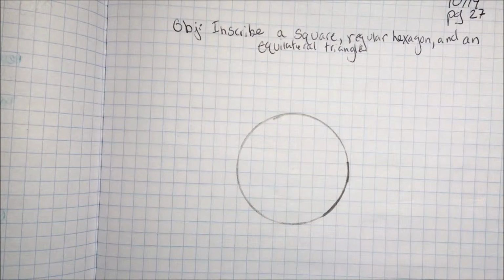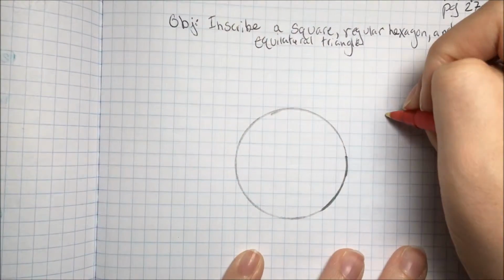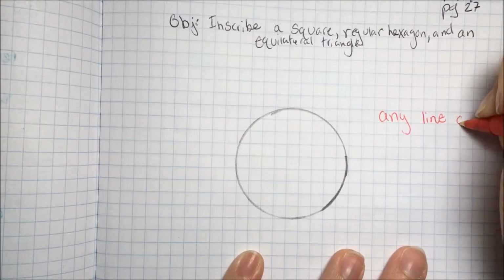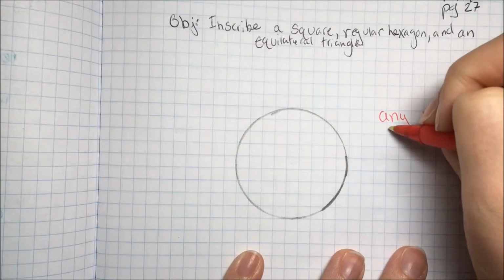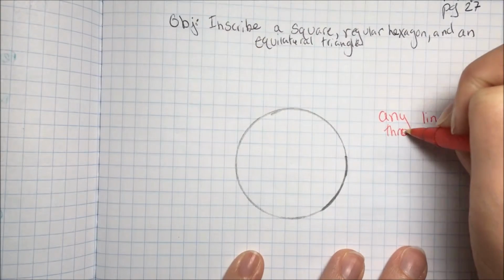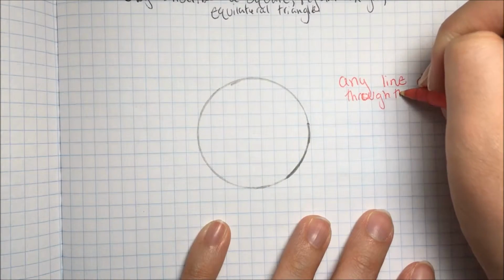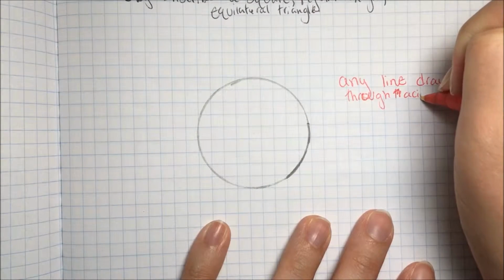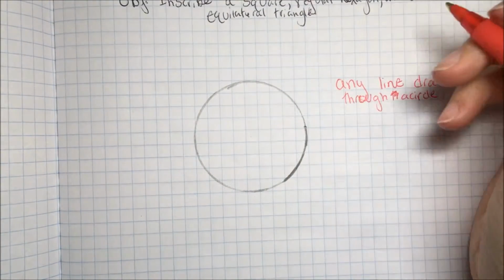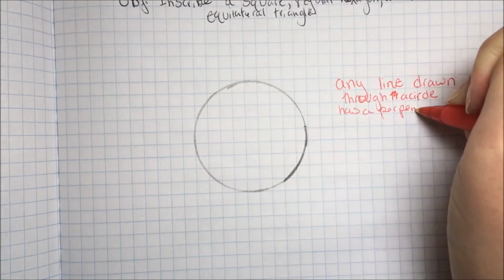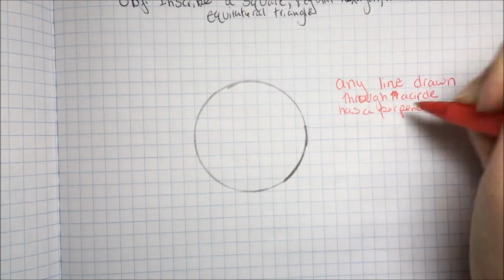Here's the neat fact that we need to know in order to do this. Any line drawn through a circle has a perpendicular bisector.